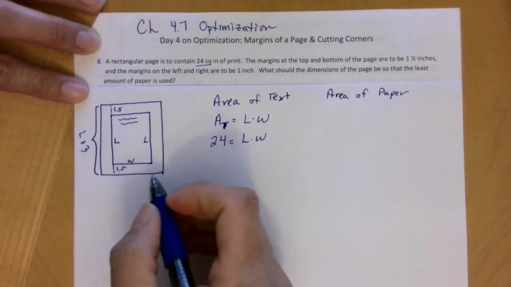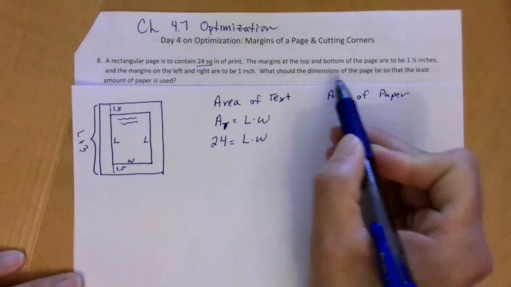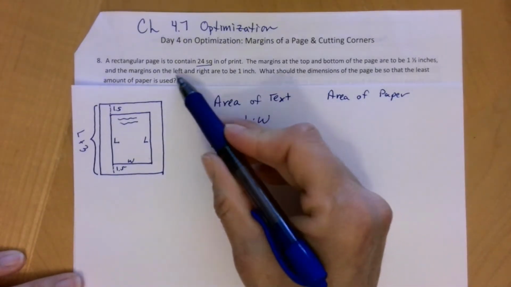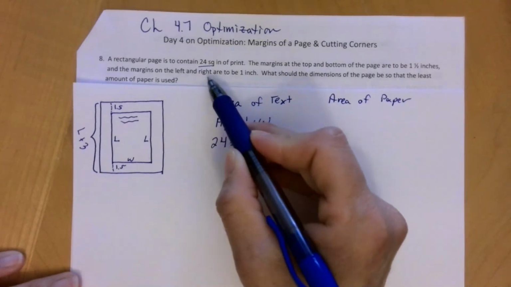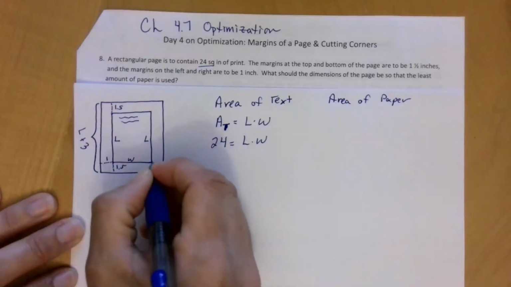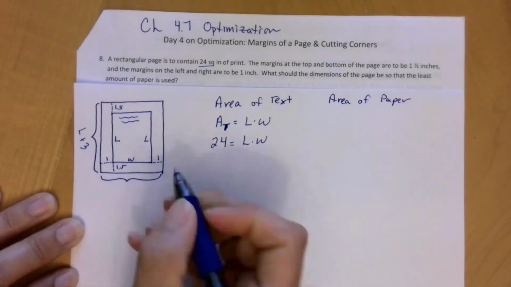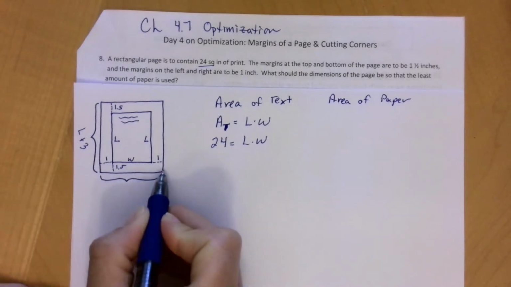And then we're going to do the same thing for the width. So the story says they want us to assume that the margins on the left and the right are 1 inch. So to the left is 1 inch, to the right is 1 inch. So I want an expression for this entire distance.